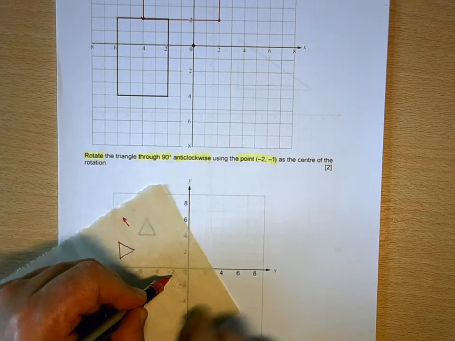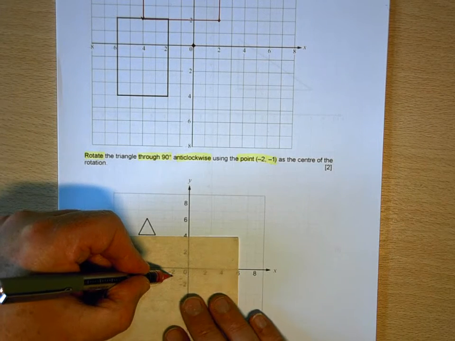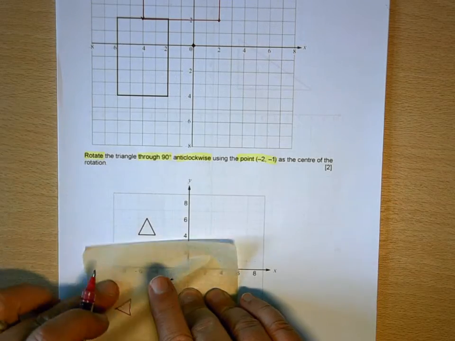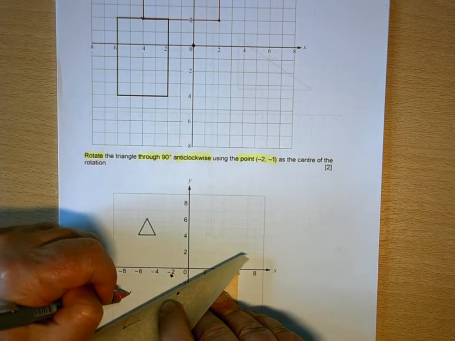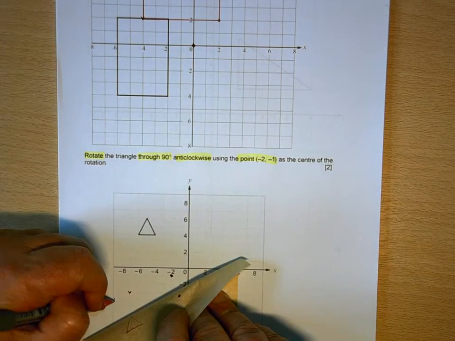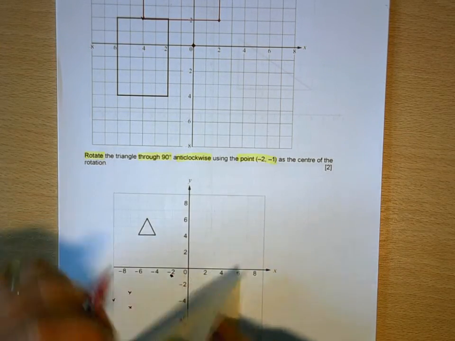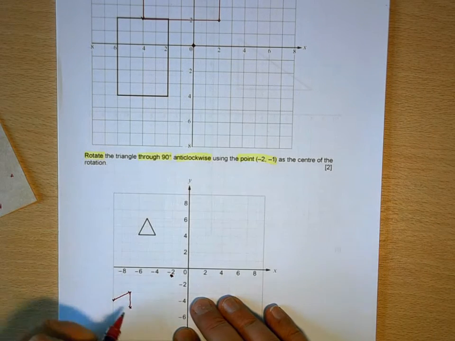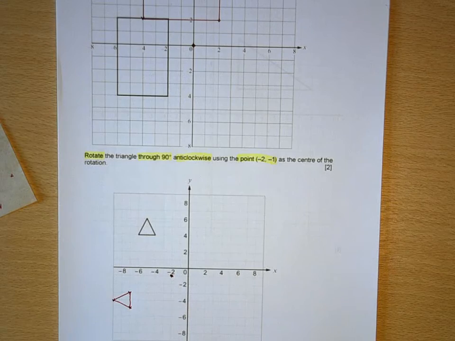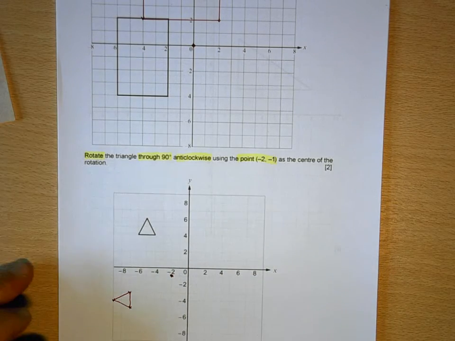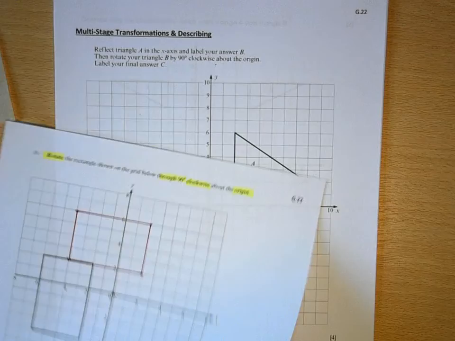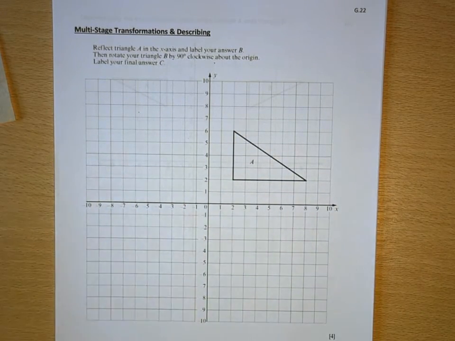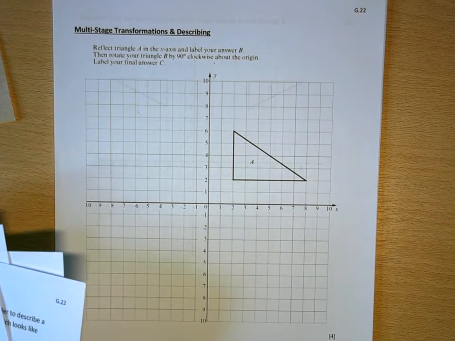And I turn until that's pointing where I need it to be, and then trace through the shape. Just to speed it up. I'm drawing that freehand, but in an exam, for goodness sake, use a ruler. So those are rotations. So those are the 4 transformations that you need to be able to deal with, as I mentioned.